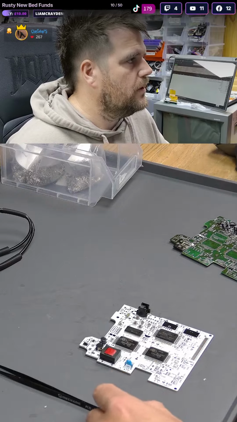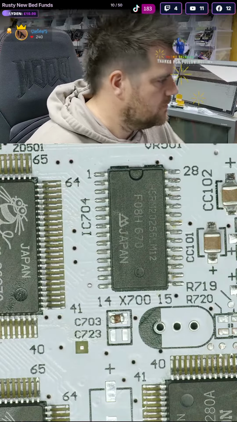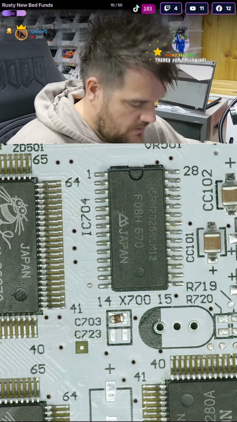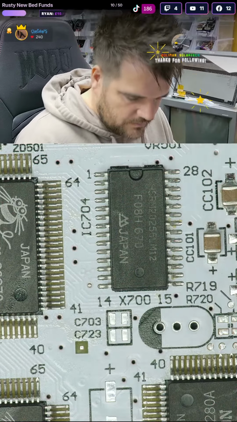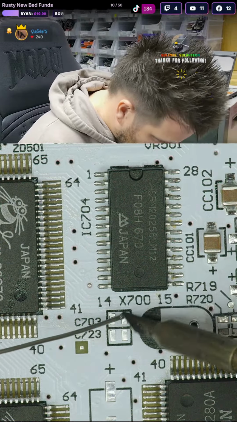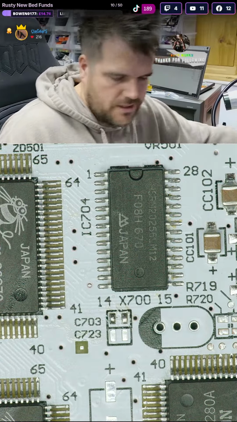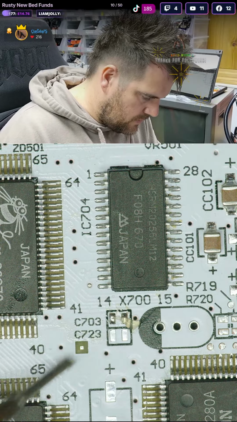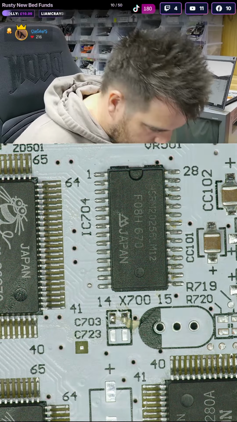Now soldering onto the board, and move this out of the way. Solder on either pad, tiny bit of flux, and hot air it down.